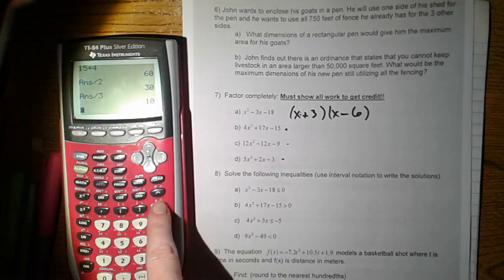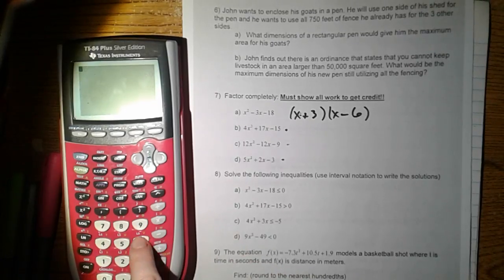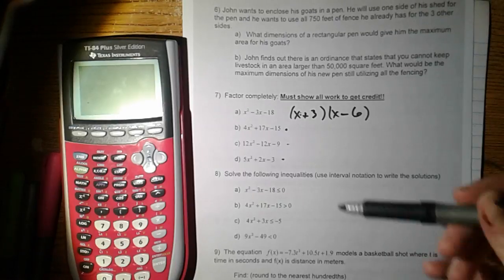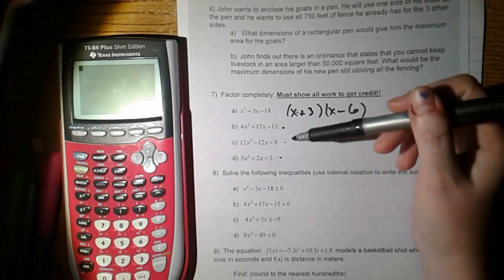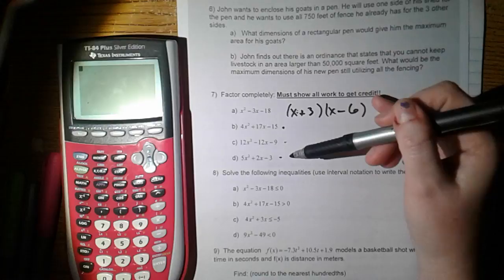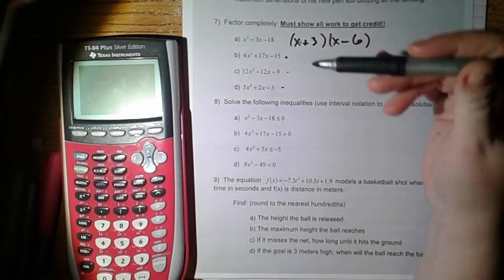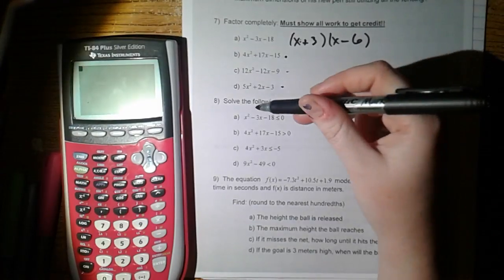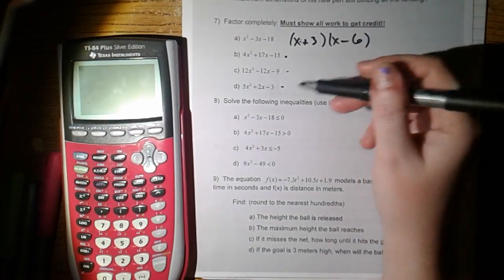No. Oh wait, hold on. 60. No. Yeah, like I said, try with your AC on this one. And if not, go back to your quadratic equation. These ones, you're going to have to factor them individually.